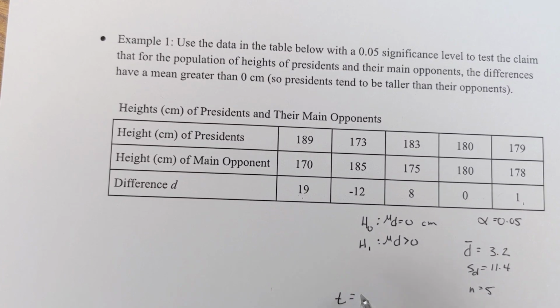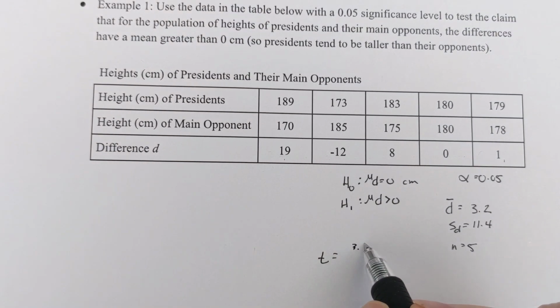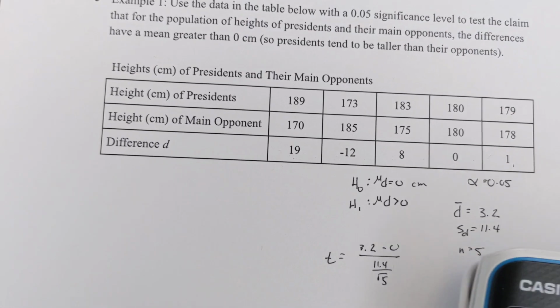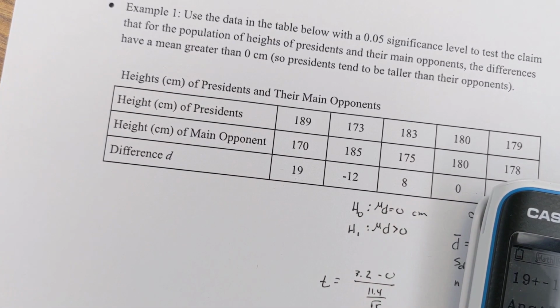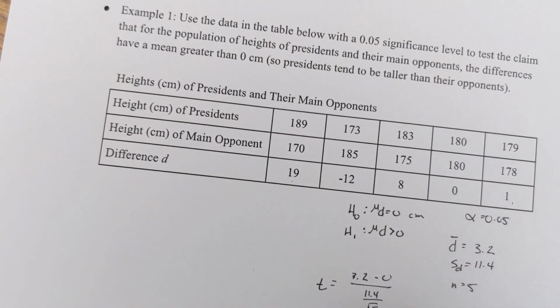So our t value is equal to d bar, 3.2, minus 0, which we're going to assume, over s d, 11.4, divided by root 5. So let's do some math: fraction 3.2 over 11.4 over root 5. And that comes out to be t is equal to 0.627.